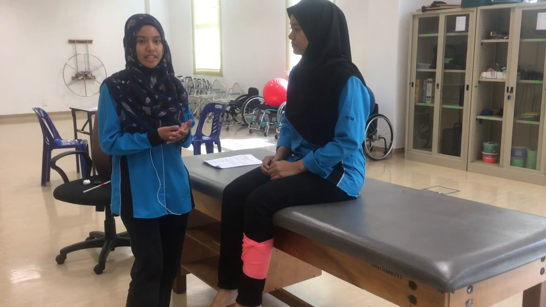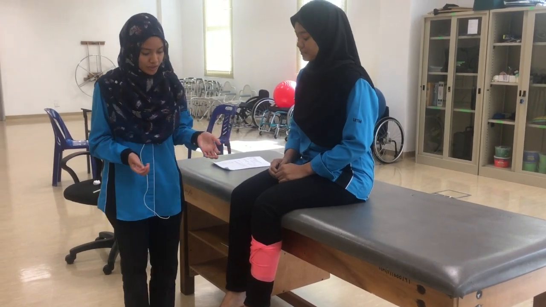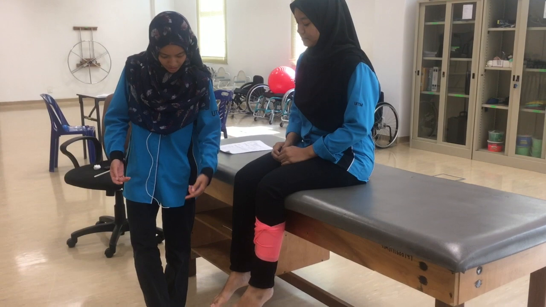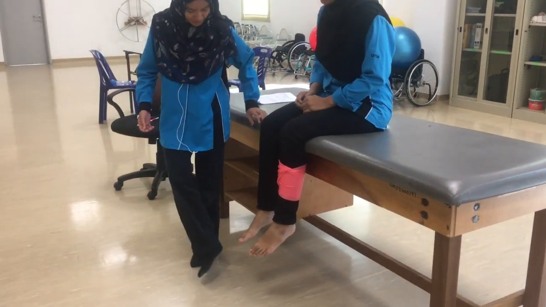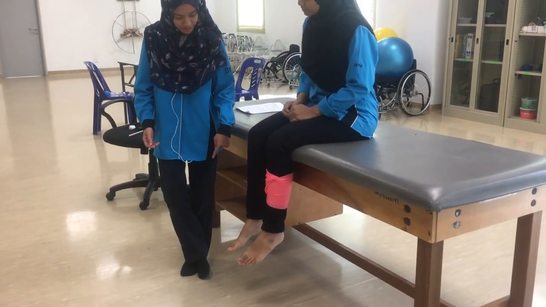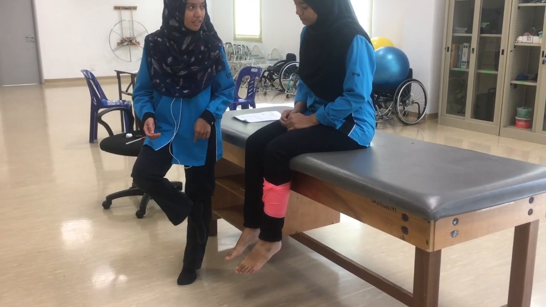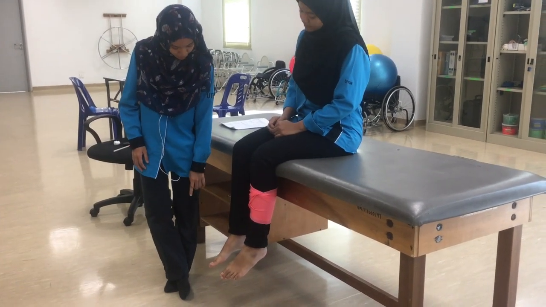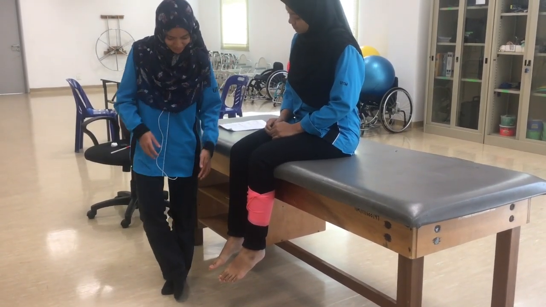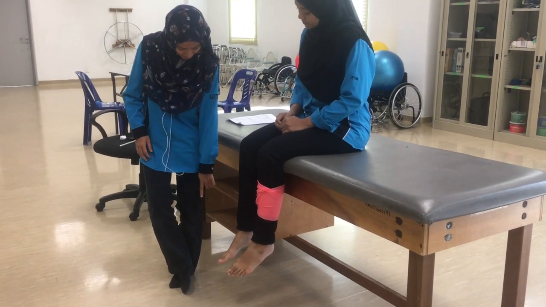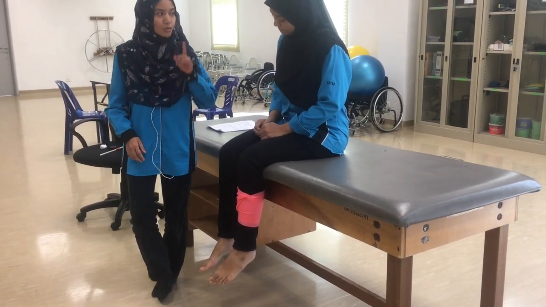Okay. Good. For the coordination component, we're going to ask them to touch their ankle with their heel and move all the way up to their knee 5 times. I'm going to explain first. Ankle to knee to ankle is one movement.